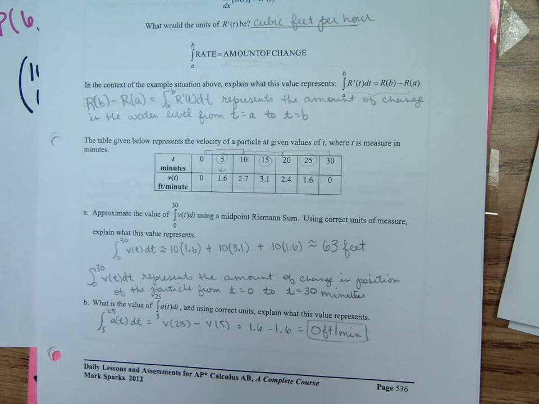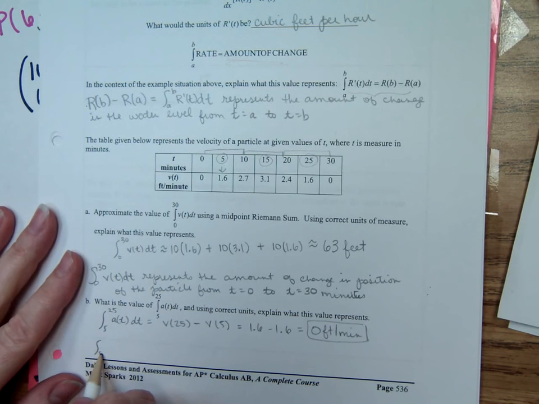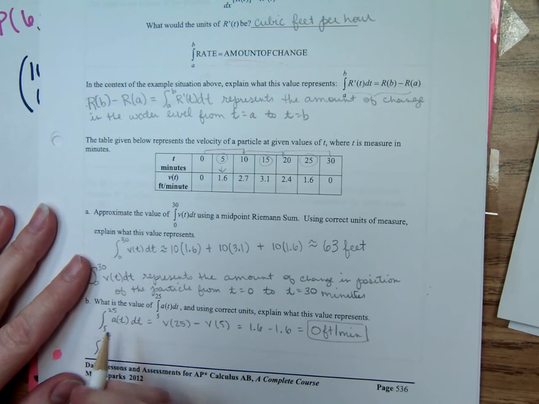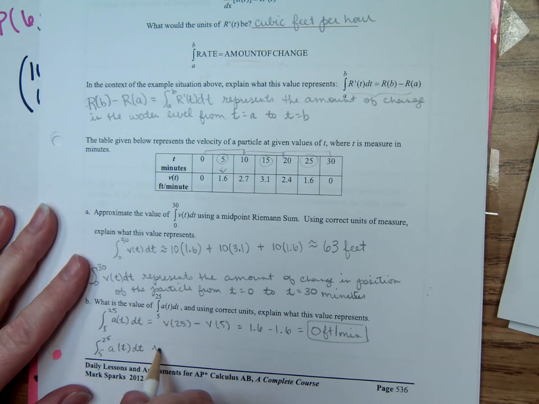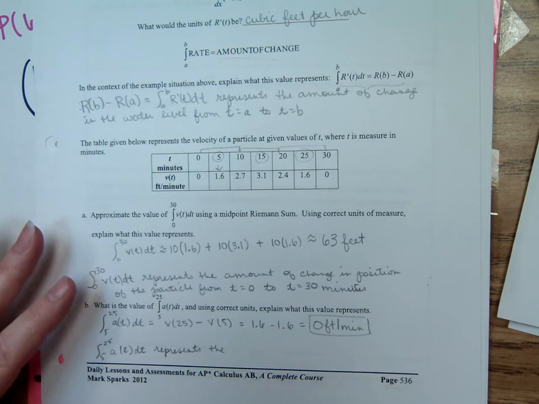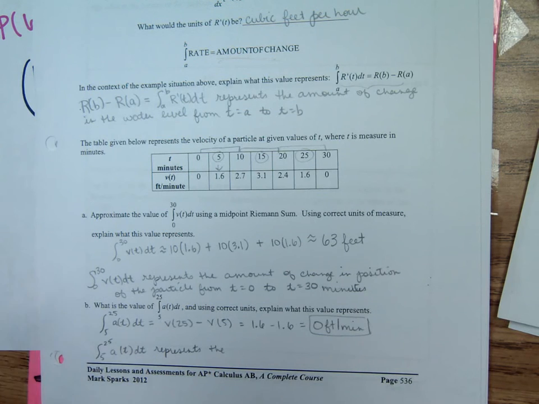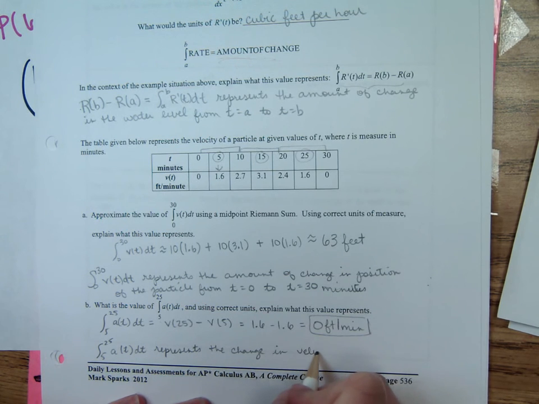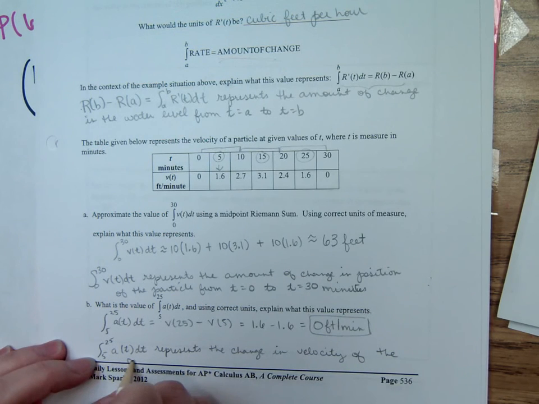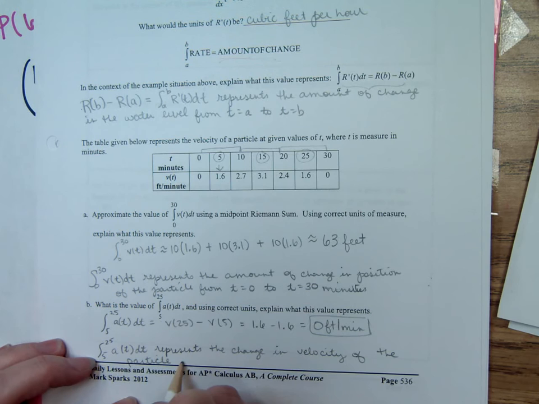So what does that represent? What does the integral from 5 to 25 of a of t dt represent? Okay, it represents the change in velocity of the particle from t equals 5 to 25, but there wasn't a change, right?